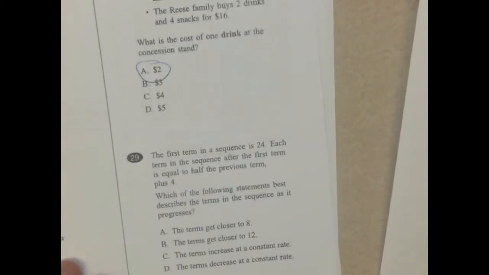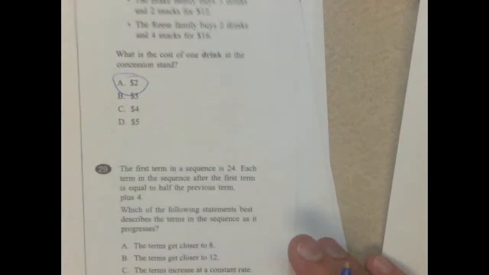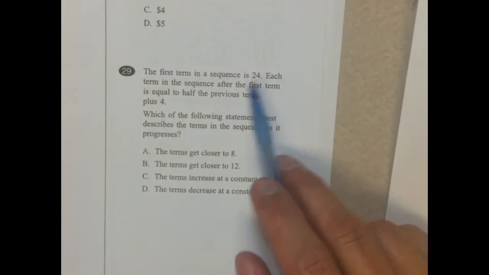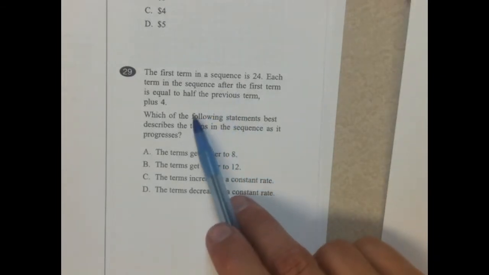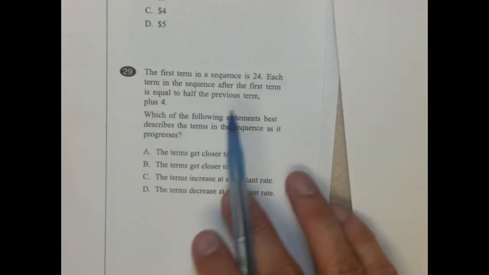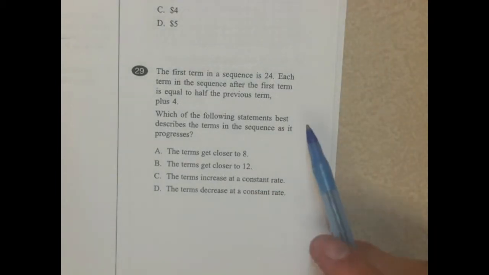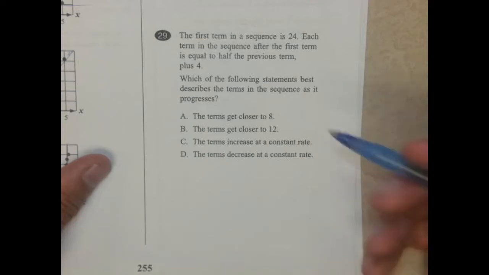And let's look at number 29. This will probably be the last one before we take a break, I think. So the first term in the sequence is 24. Each term in the sequence after the first term is equal to half the previous term plus 4. Which of the following statements best describes the terms in the sequence as it progresses? So let's just do some test terms out here.